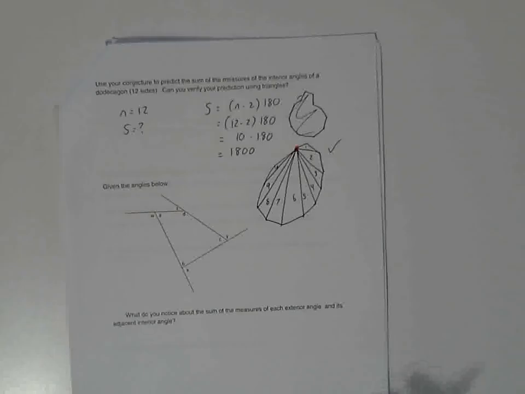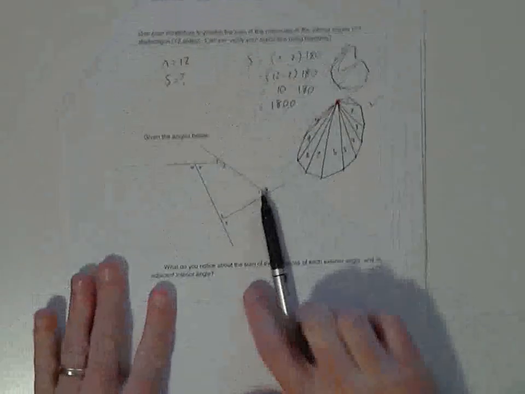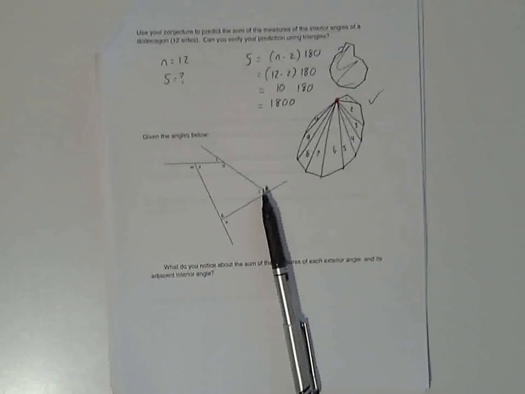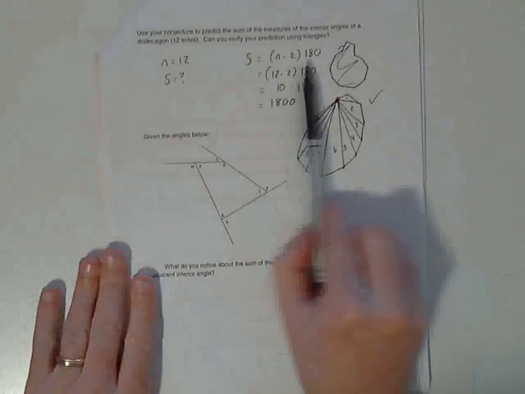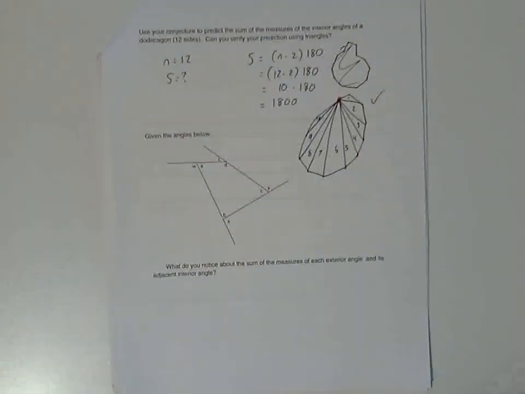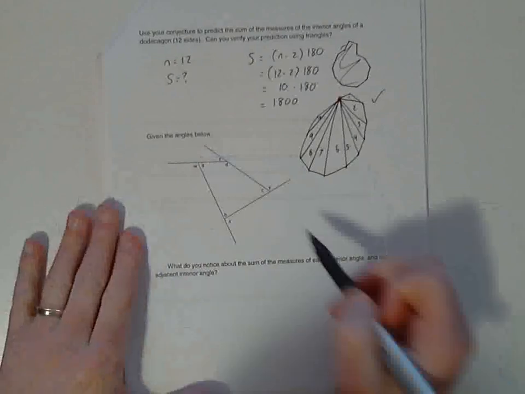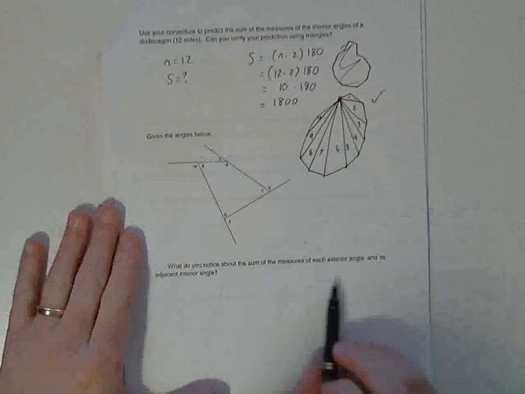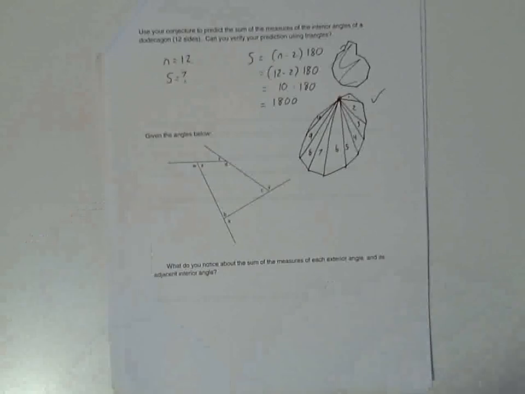If you're actually drawing this with straight lines, they should all be perfect triangles. So how many are there? 1, 2, 3, 4, 5, 6, 7, 8, 9, 10 triangles. So 10 times 180 is 1800 degrees. So it does indeed work. Good. It's not easy to draw a huge picture like that. Try your best, or just hopefully you followed along.